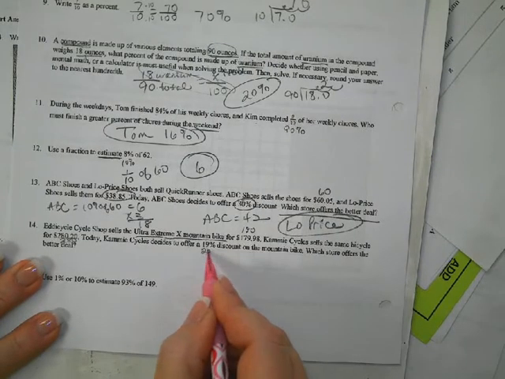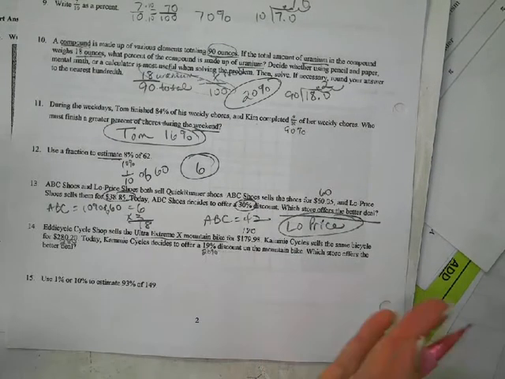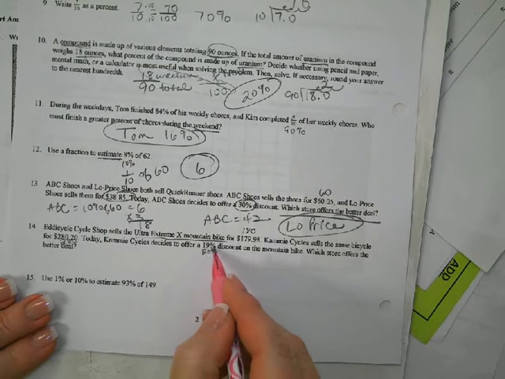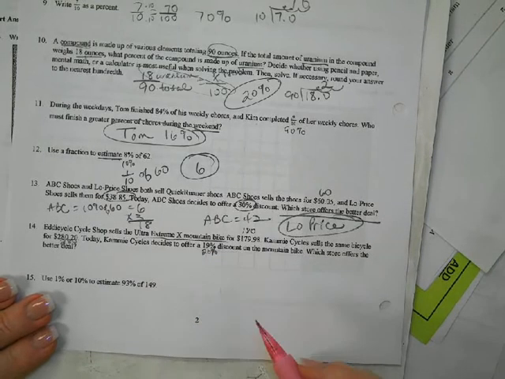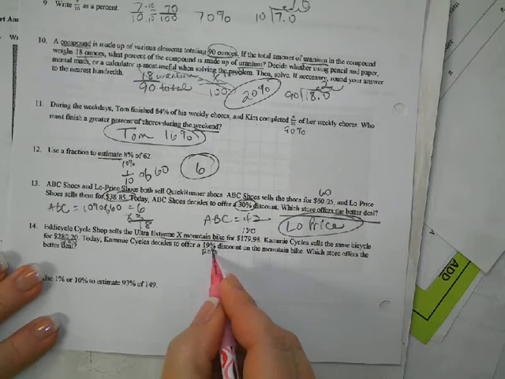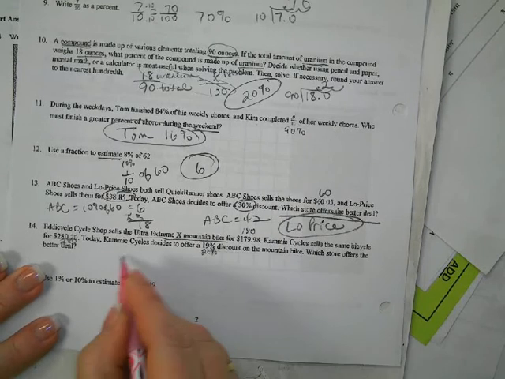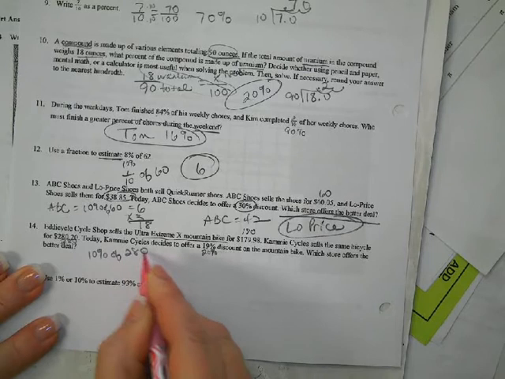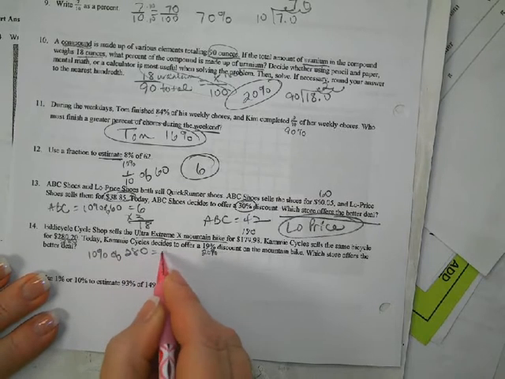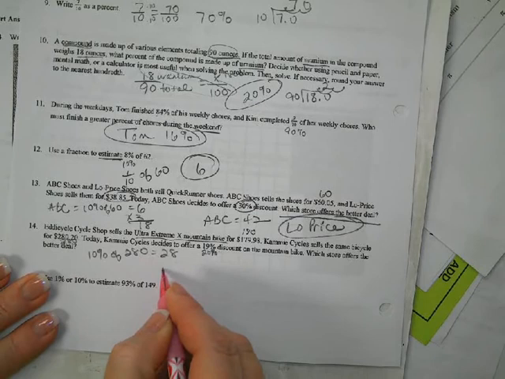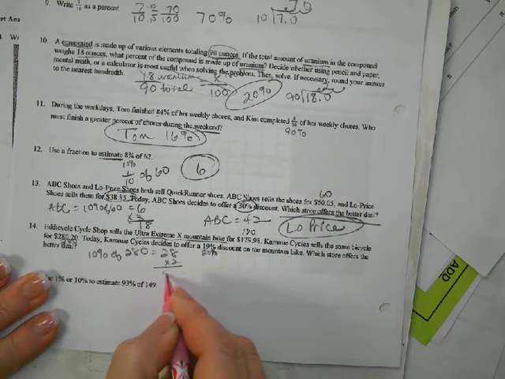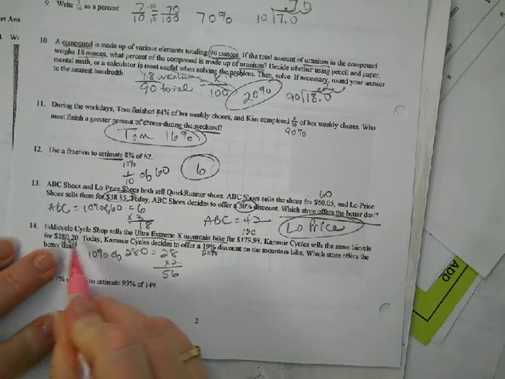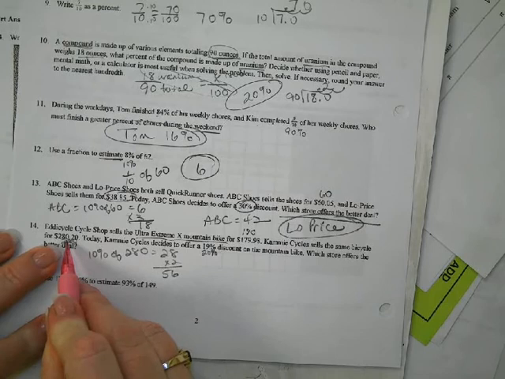So let's change that to 20%. Let's see if it's far enough away that we can just do some quick estimating, but not too far from 19%. So let's do 20% of 280. I'm going to do 10% twice. 10% of 280 is 28. I'm going to do that twice, so that becomes 56. So I'm going to take 56 off of 280.